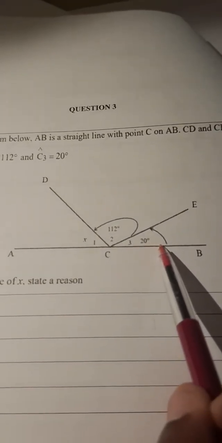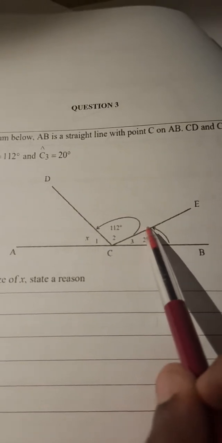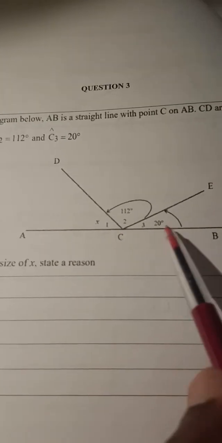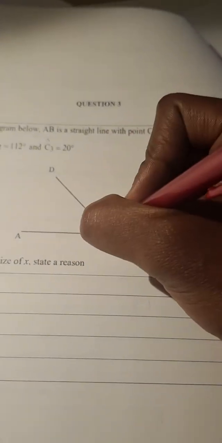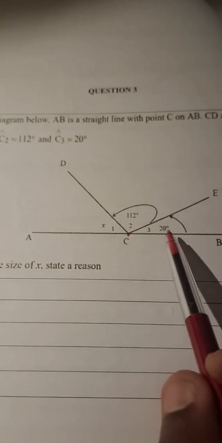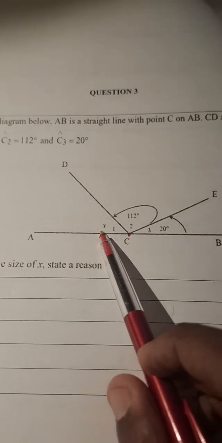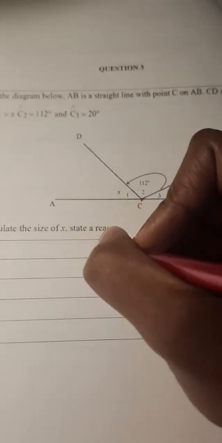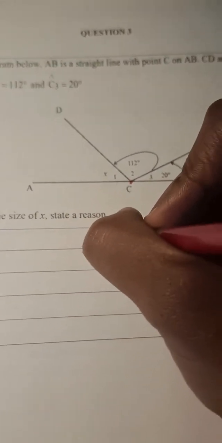Do these complete a straight line from here to there, from there to there, back here? We are on a straight line. These angles share a common vertex. That's why we call them angles on a straight line. So when we add these angles, it should be equal to 180, and we can solve for x. Our reason will be angles on a straight line.